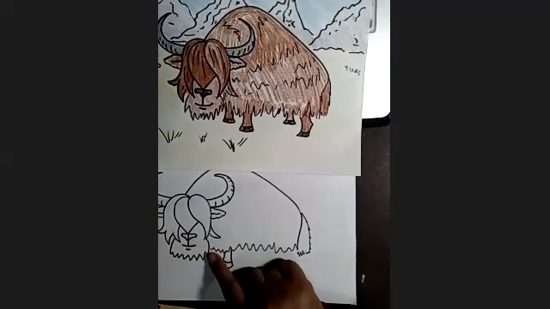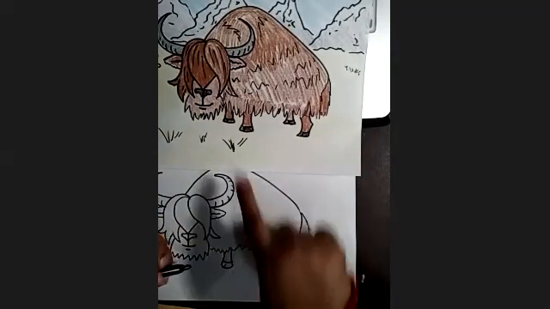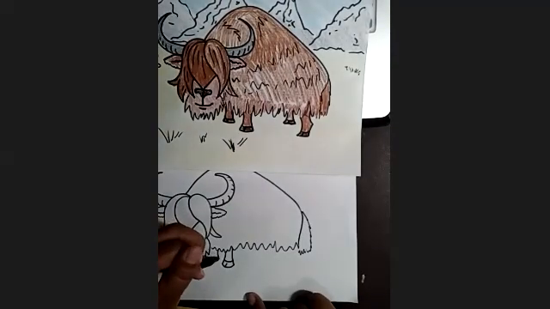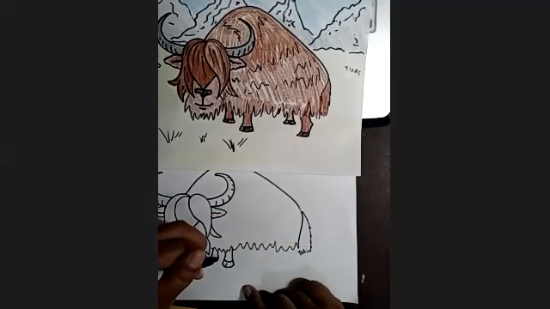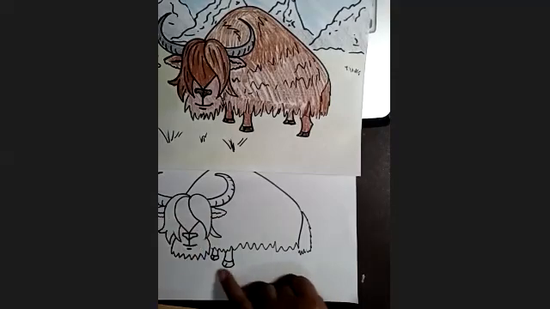And since this one is on the other side, we're not gonna see as much. So we're gonna see a little bit. So we're gonna make it smaller so it looks like it's on the other side of the yak's body. And 2 curved lines and a little line for the toe.